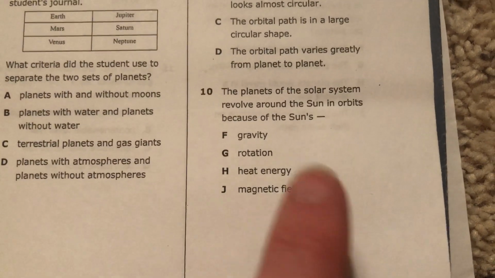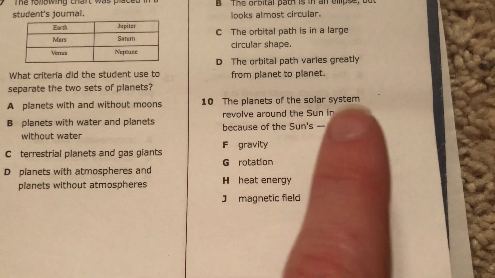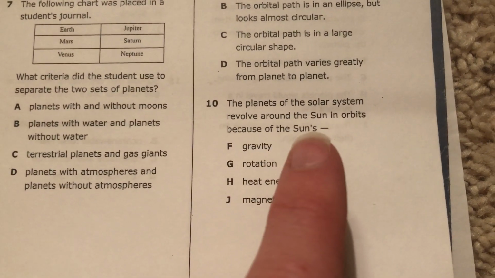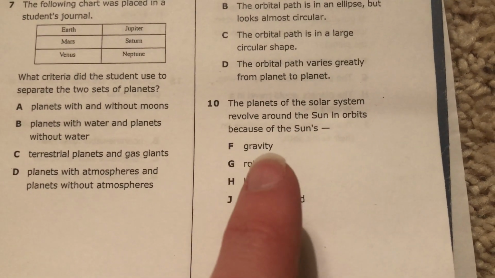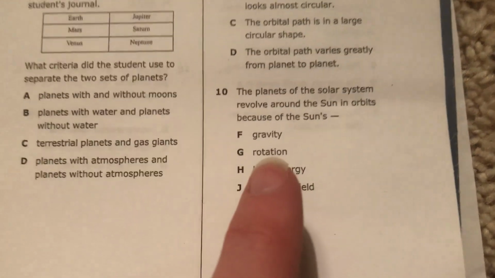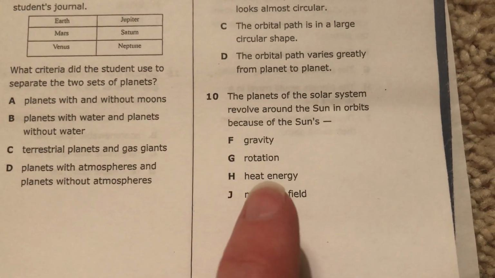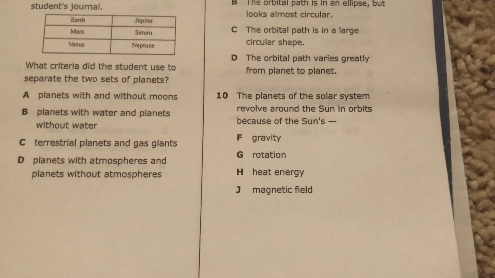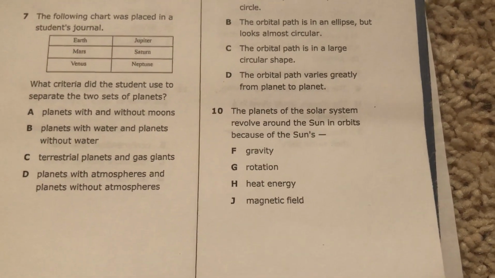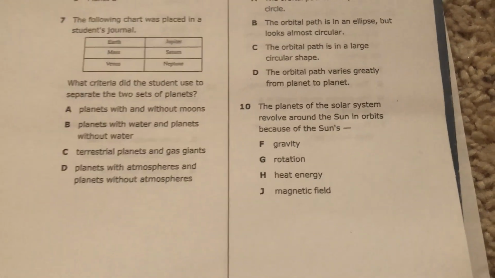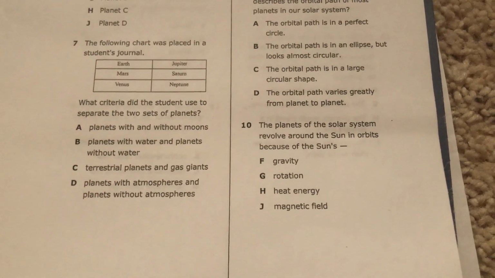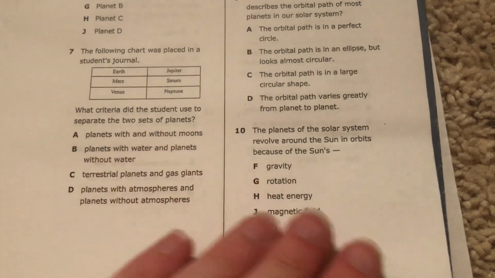Number 10. The planets of the solar system revolve around the sun in orbits because of the sun's F, gravity, G, rotation, H, heat energy, or J, magnetic field. If you need to pause at the end of this page to go back to any question, this would be a good time to do that. If you've answered them all and you're ready, you can go ahead and flip the page and keep working.